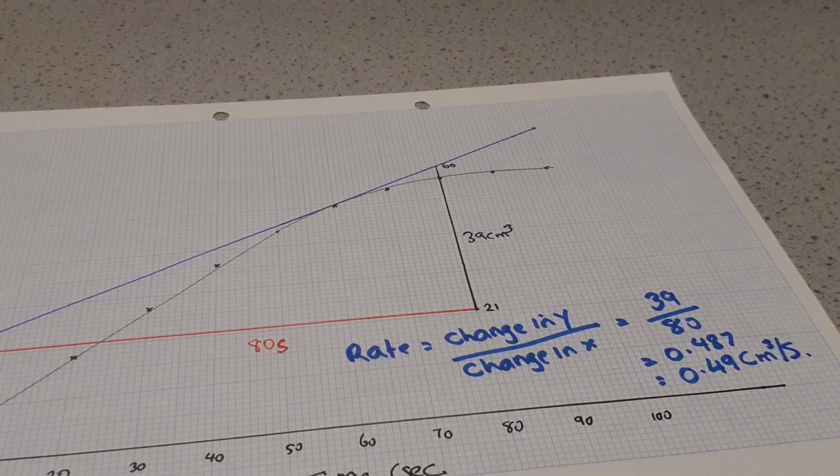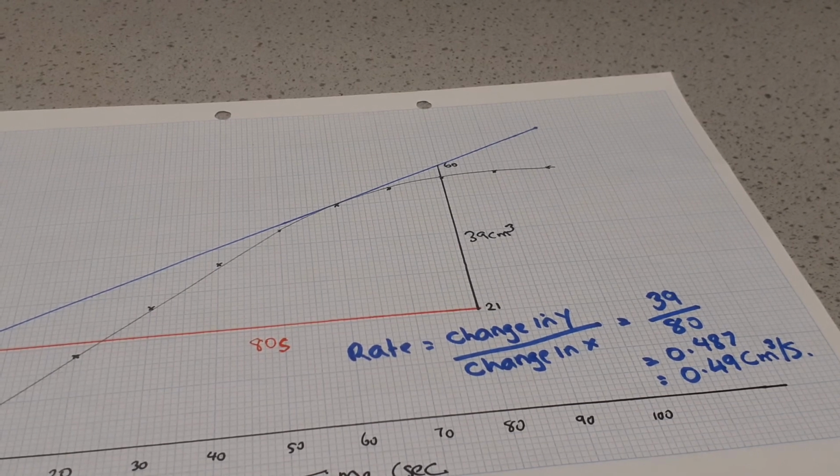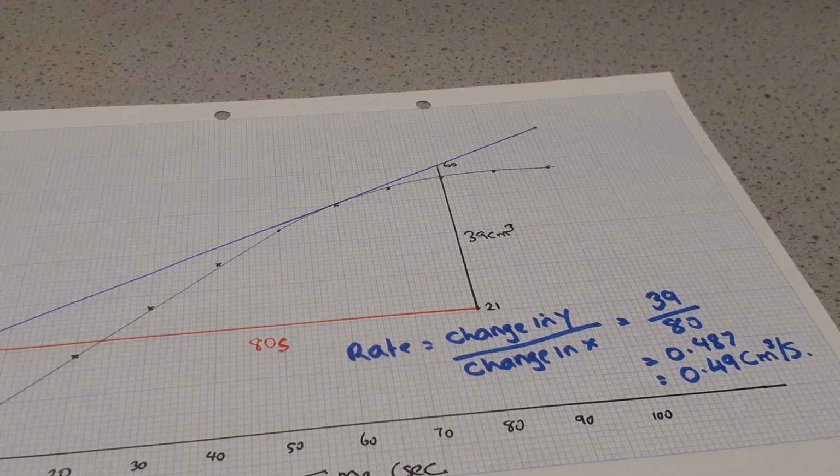Now the unit depends upon what the two measurements are. Obviously, if we were using mass, it would be grams per second. So it just depends upon what units we're using. Okay, so you've had two examples now of how to draw a tangent to a curve. Good luck, everybody.